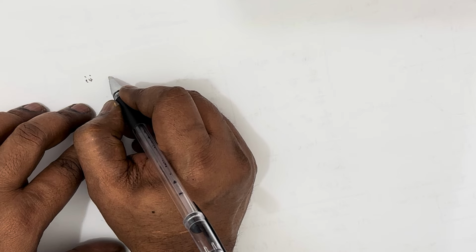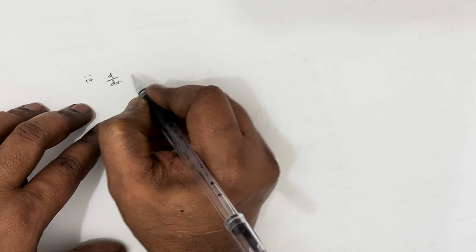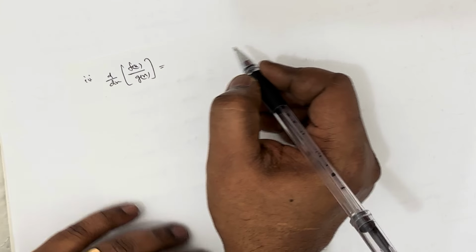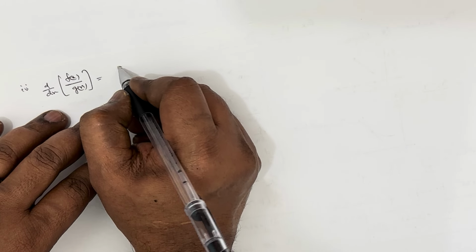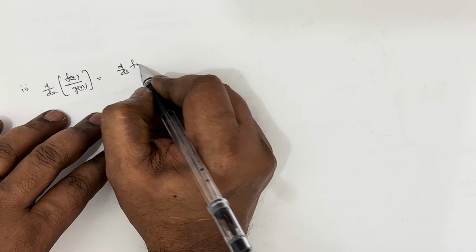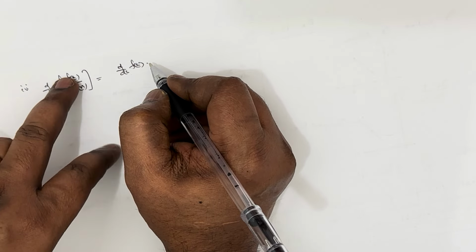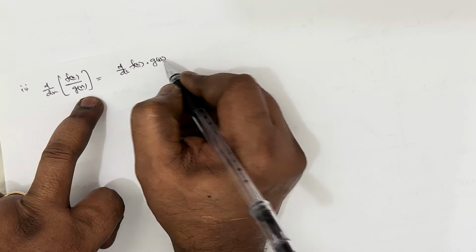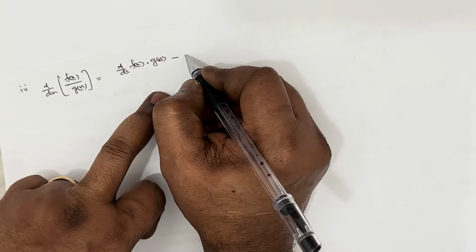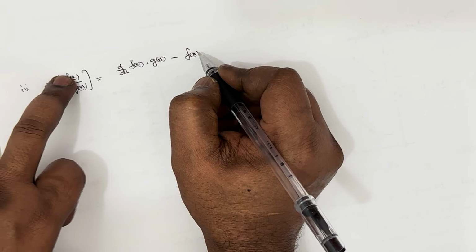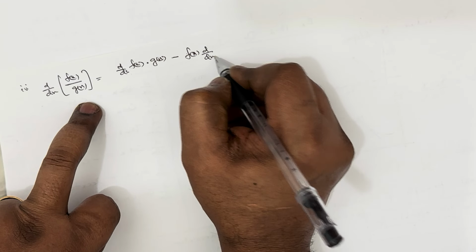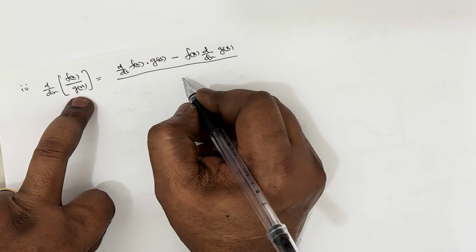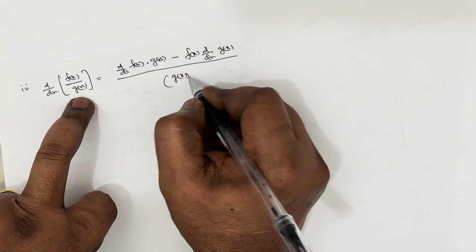That is, d by dx of f of x upon g of x is equal to d by dx of f of x, the first one, the numerator, multiplied by the denominator g of x as it is, minus the first as it is, that is numerator, and d by dx of the second one, the denominator g of x, whole divided by the square of the denominator, g of x whole square.